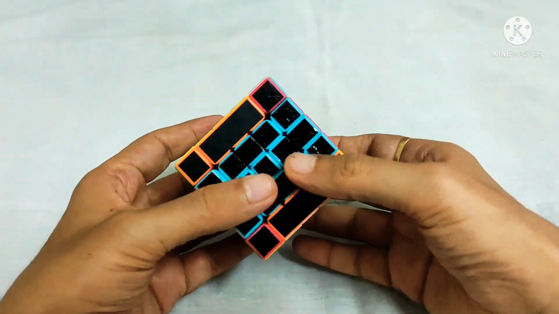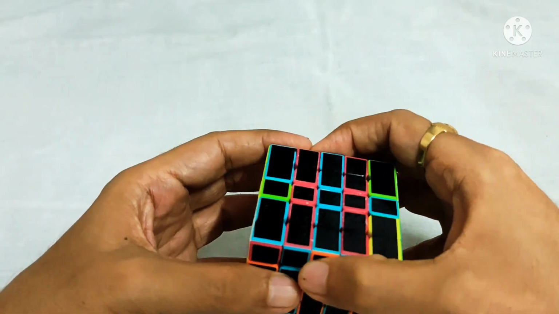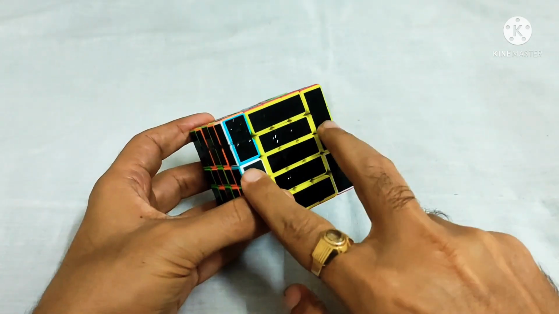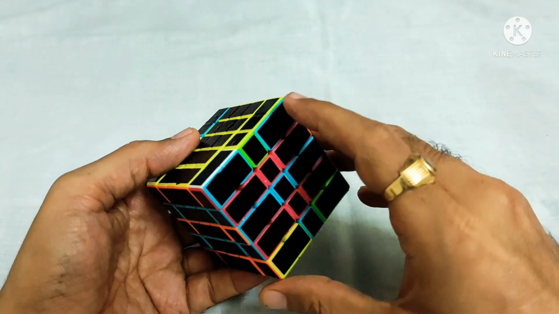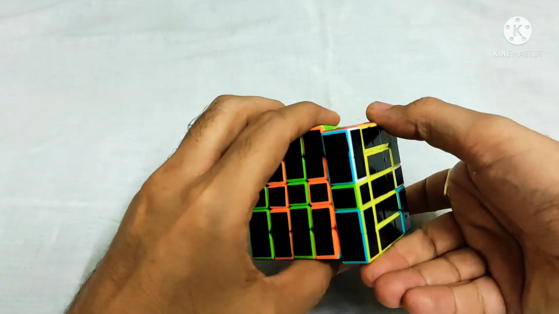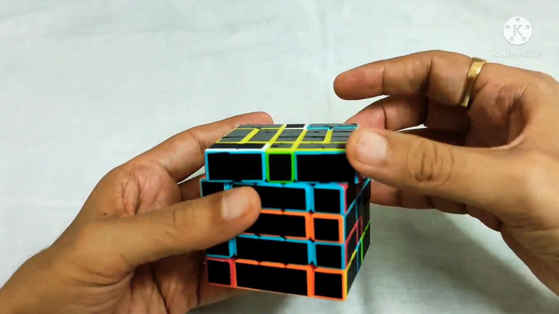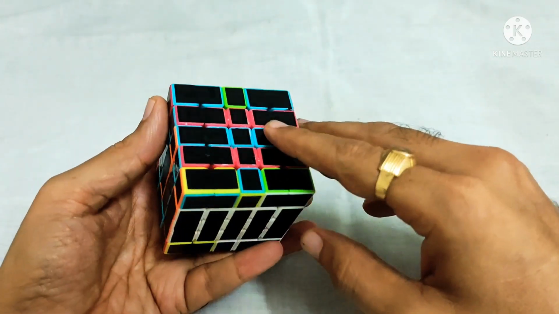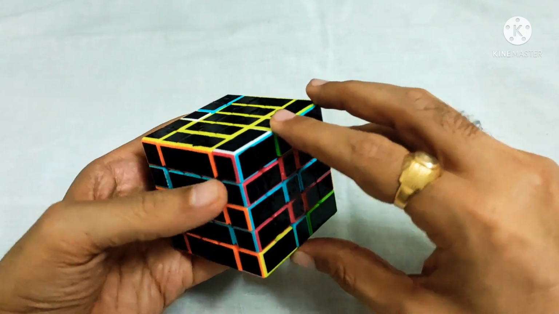Okay, now next step we have to again place it like this, and now we have to place the edges into their correct position. So this is green and yellow, so green and yellow will be placed here. So okay, here it should be green and yellow and blue. Okay, so this piece should be here.